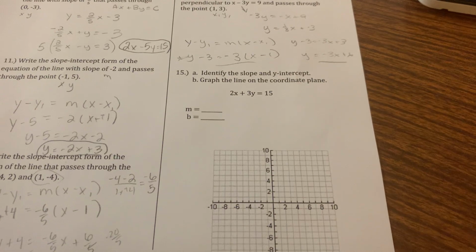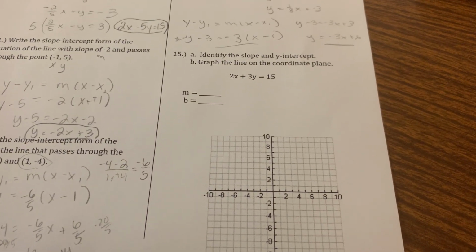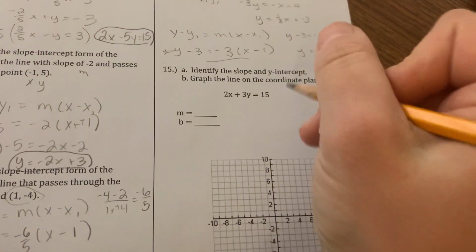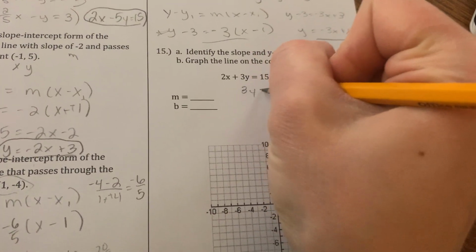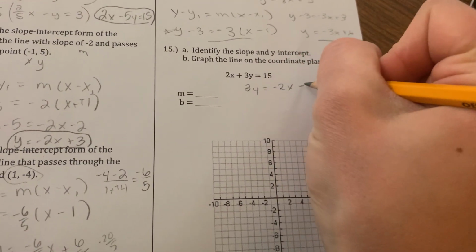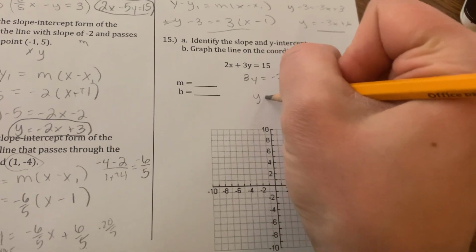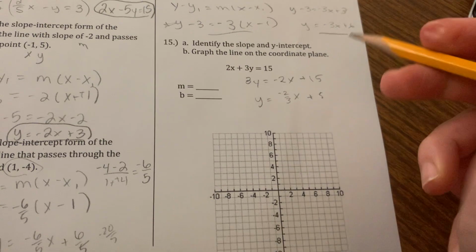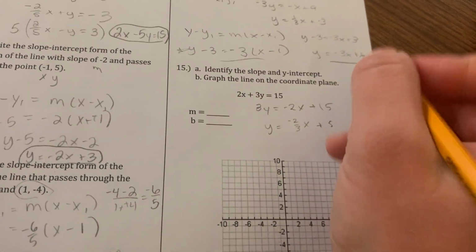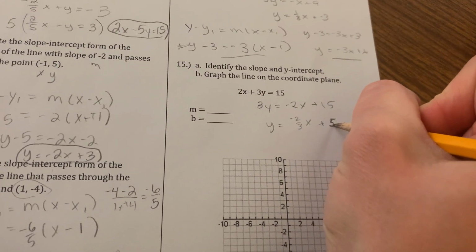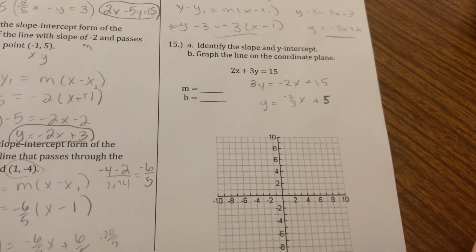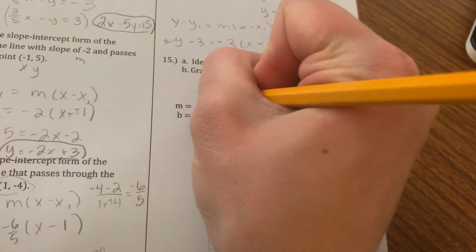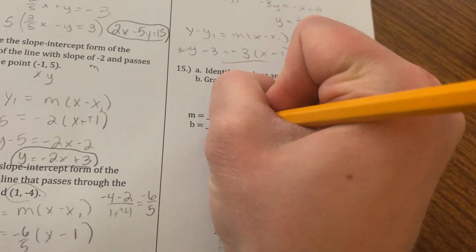Number 15 says, identify the slope and y-intercept. Graph the line on the coordinate plane. Well, y needs to be by itself, so I'm going to move 2x to the other side, making it negative, and then I'm dividing by 3. This stuff never goes away, so you better learn it now. It's going to be here in Algebra 2 and pre-calc, okay? Your slope is -2/3. Your b is 5.